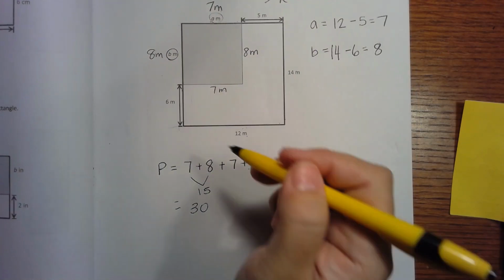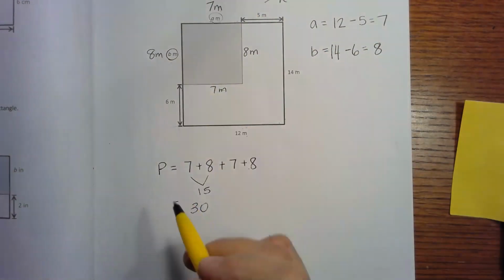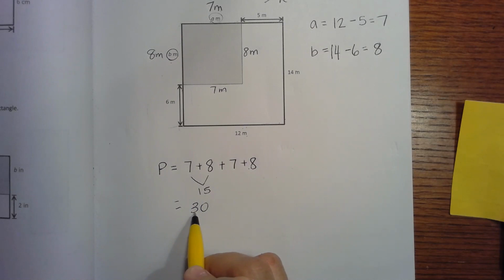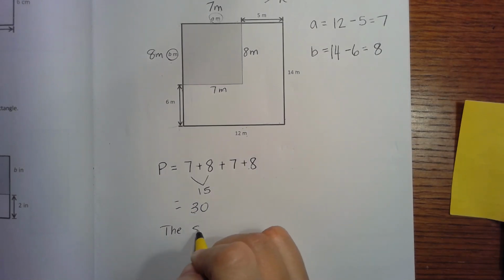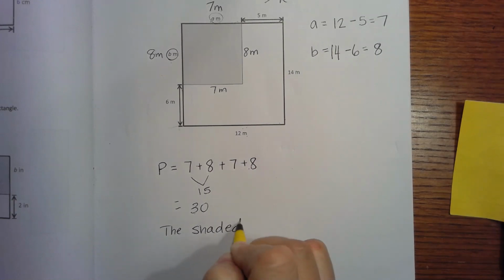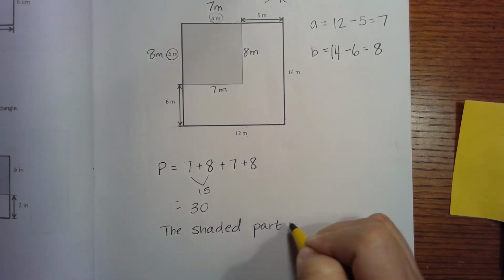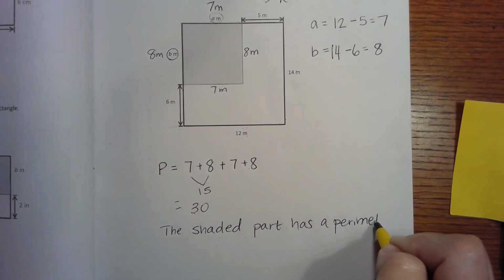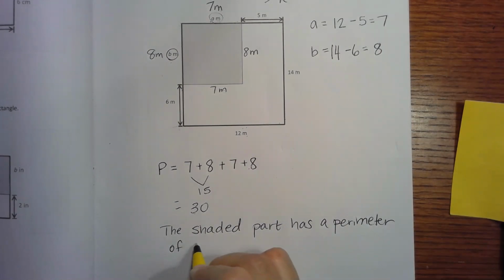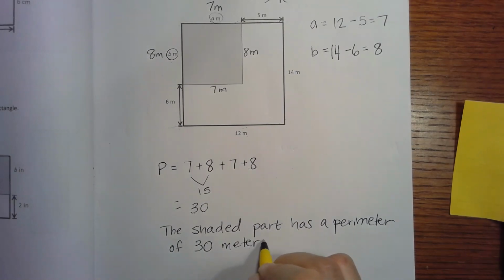So I've labeled the unknown side lengths. I found the perimeter of the shaded part. So my final answer is the shaded part has a perimeter of 30 meters. So that's a large figure in real life.